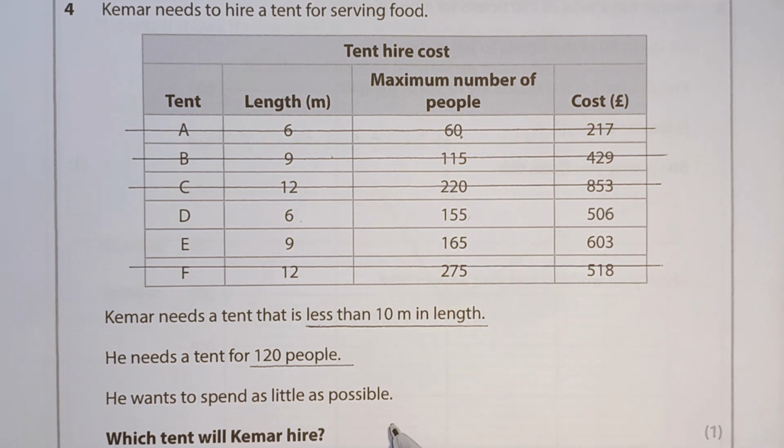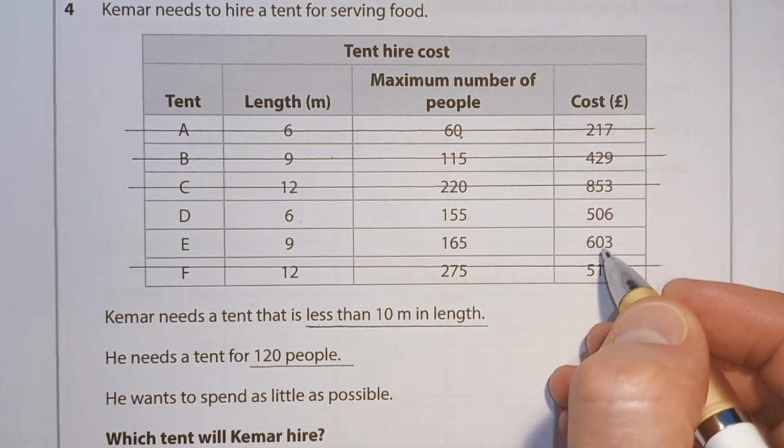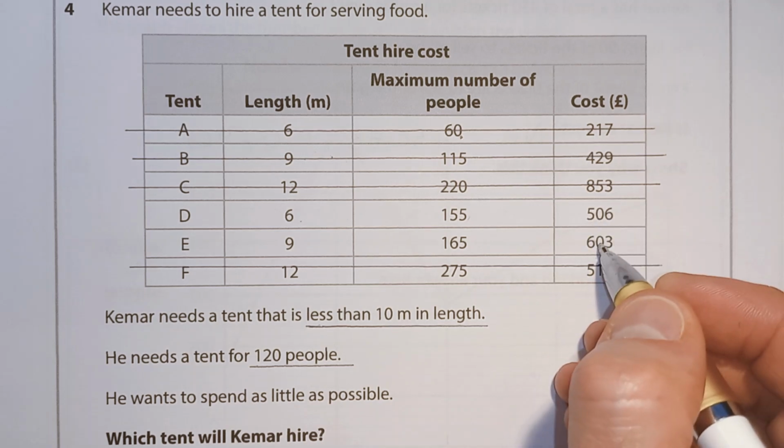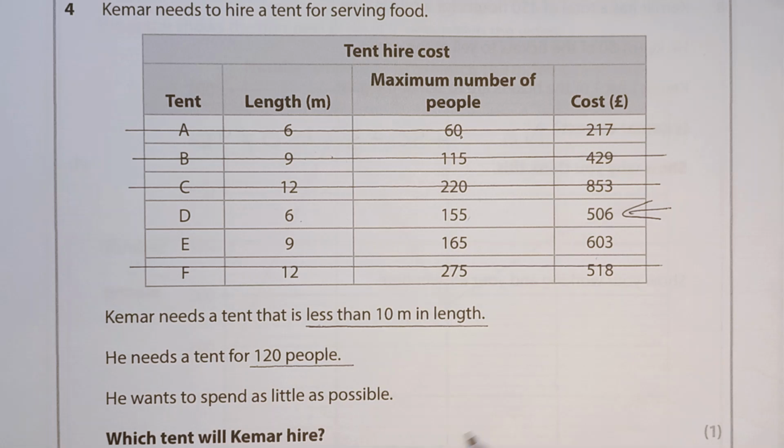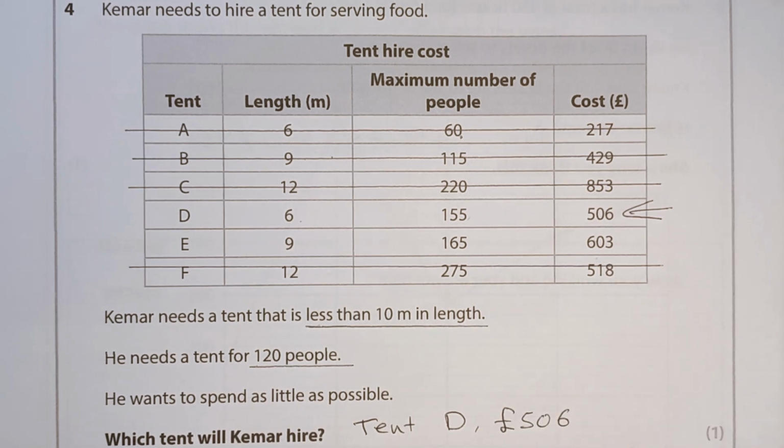And he wants to spend as little as possible. Well, which is smaller? Well, this is in the 500s, this is in the 600s. So we're going to go with this one. So which tent will Kemar hire? Well, it's going to be tent D, and we can put the cost £506.